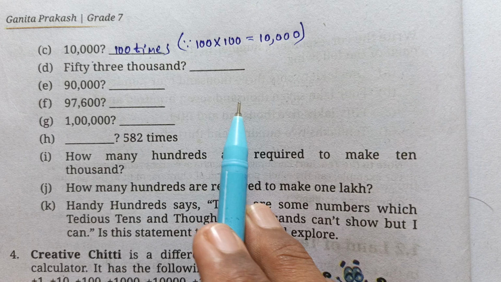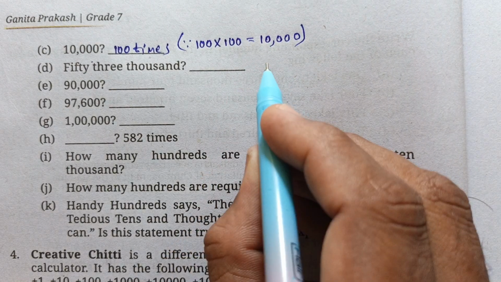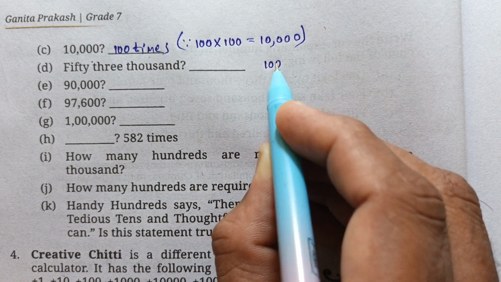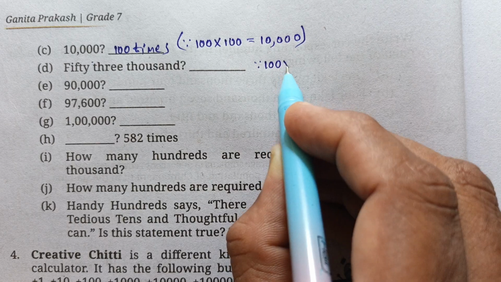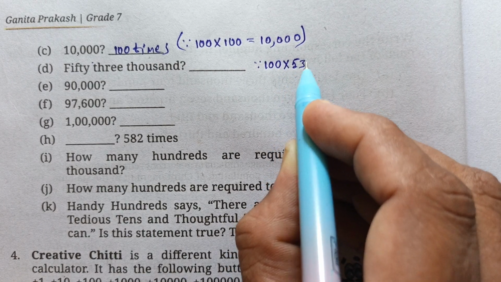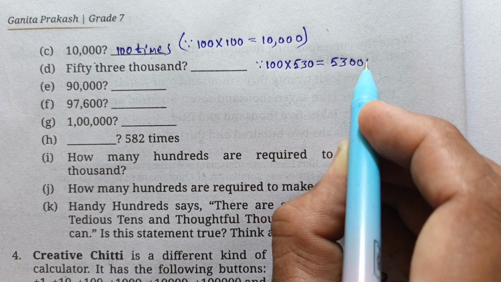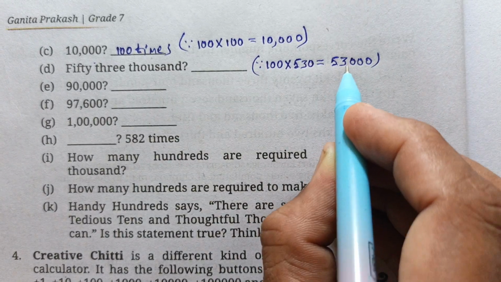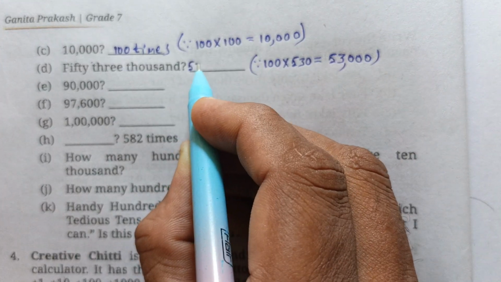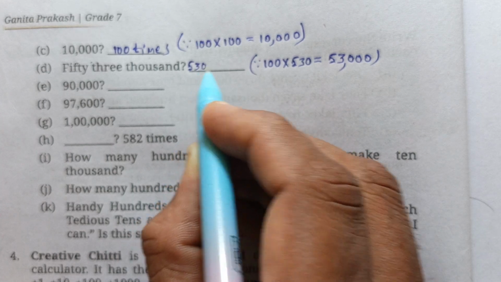Next, 53,000 is given. So if you multiply the plus 100 button 530 times, then we get 53,000. So the answer is 530 times.